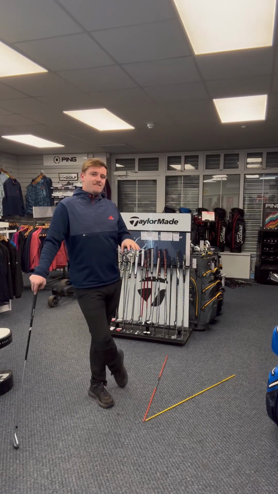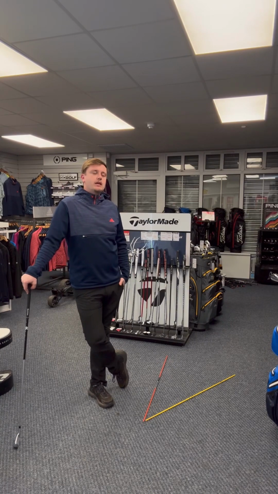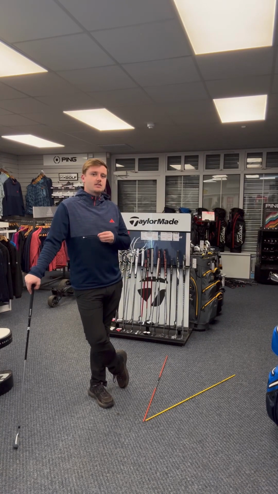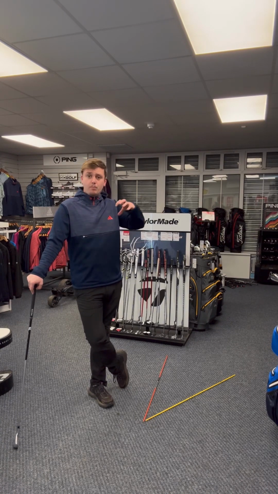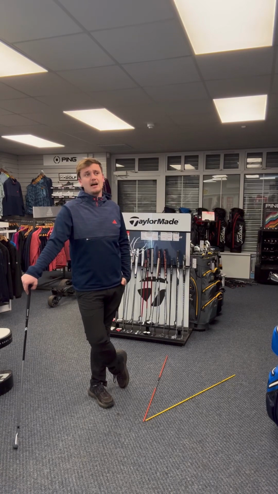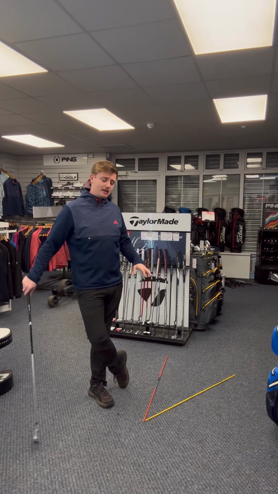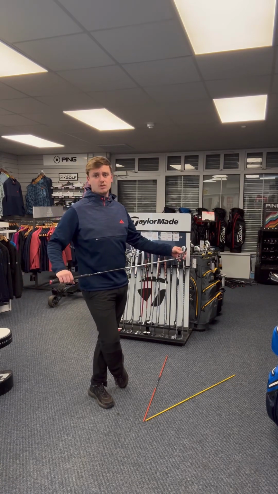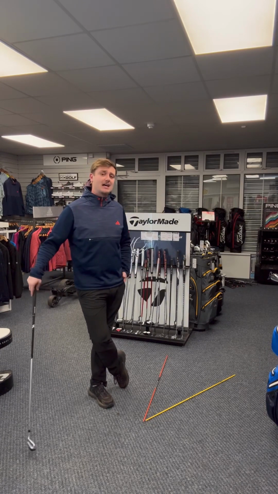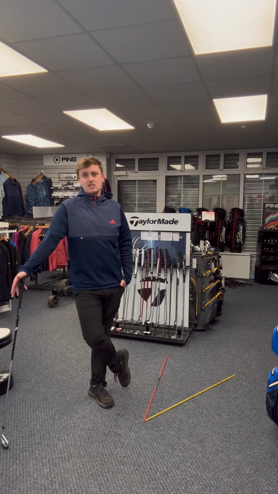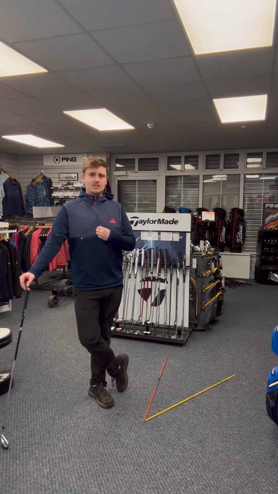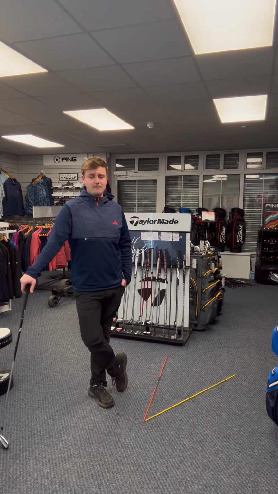So it can get very complicated, but really if you just put it down to two factors, A, where is the golf ball starting, and then B, where is the ball curving from that point, you can really start to understand what's going on with the face and the swing path at impact. Now, there will always be a factor in the swing that's causing that, and that's our goal, to try and find that and fix that.